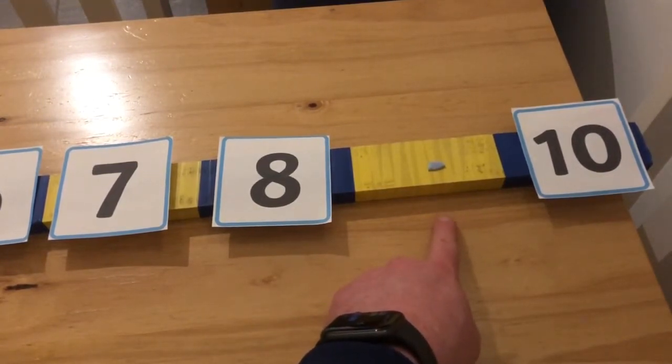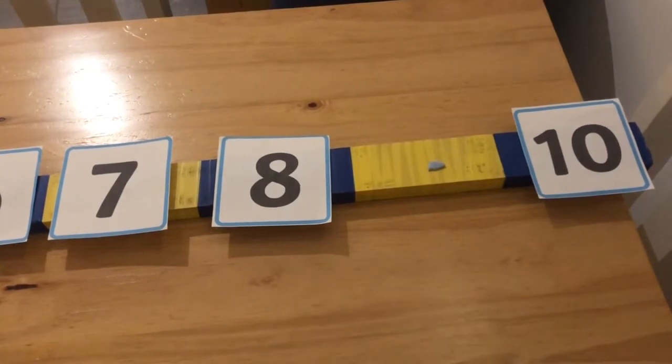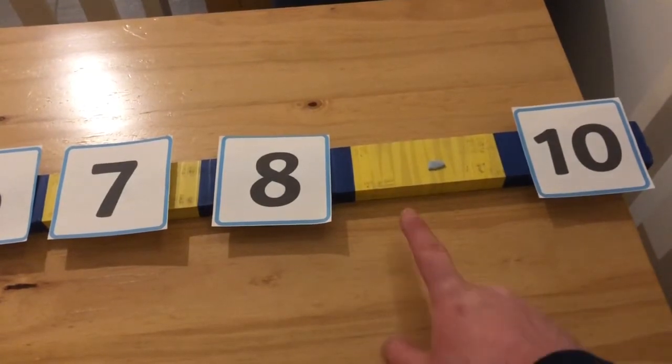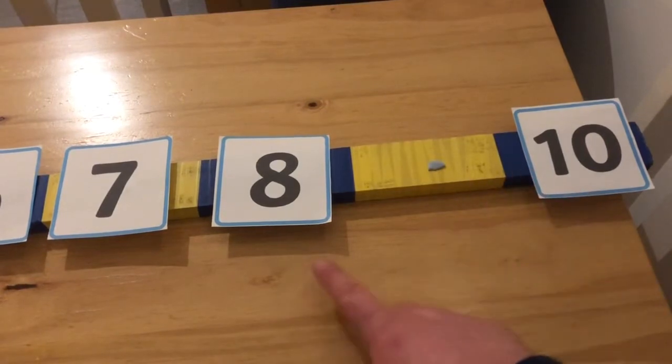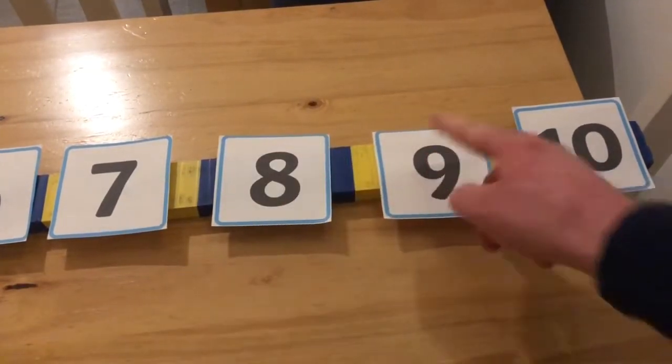What number comes after 8? Use the numbers you've got at home. Hold it up high. What number do you think it is? Let's see, 7, 8. What number comes after 8? Well, the number that comes after 8 is 9. And we've got 10. If you're counting backwards, 10, 9, 8, 7. It's the number 9. Well done if you got it.